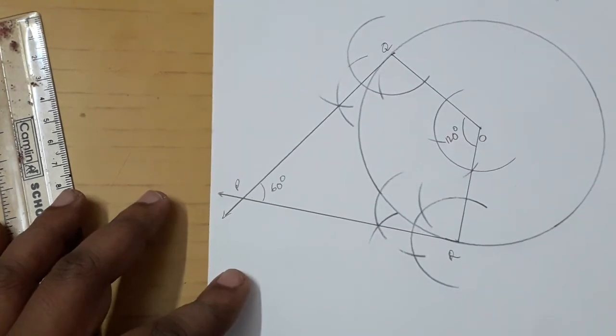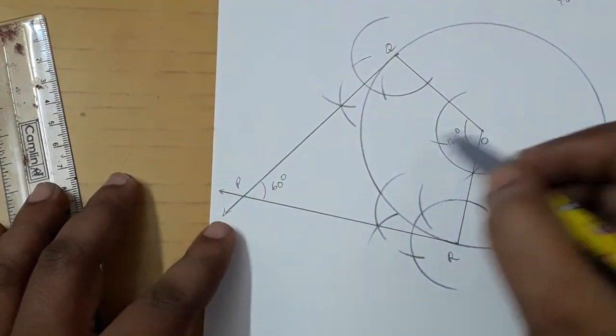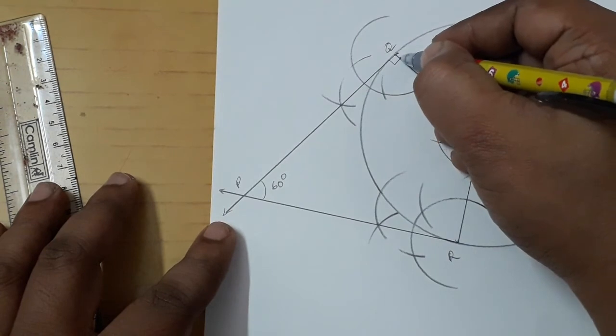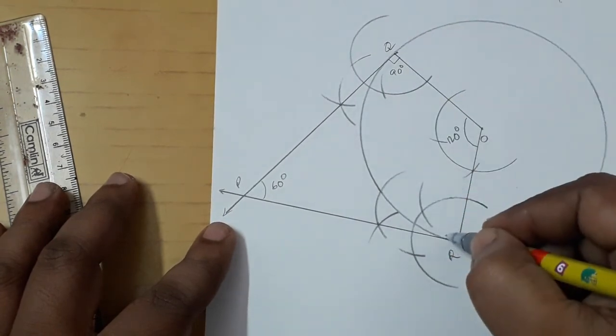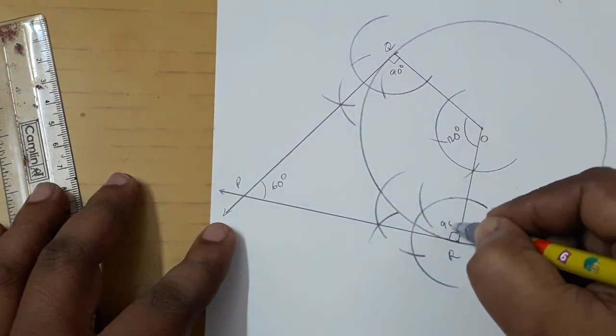So this is 120 degrees, this is 60 degrees, this is 90 degrees, this is also 90 degrees.